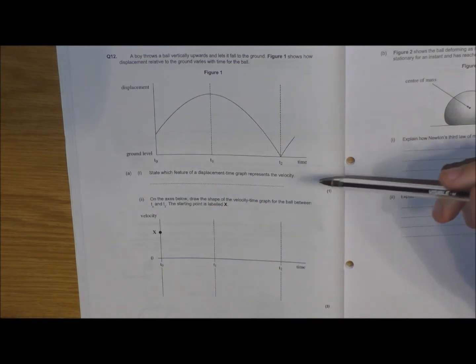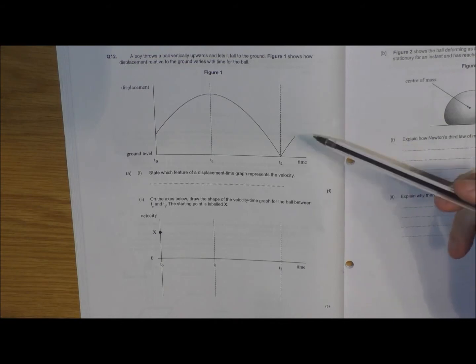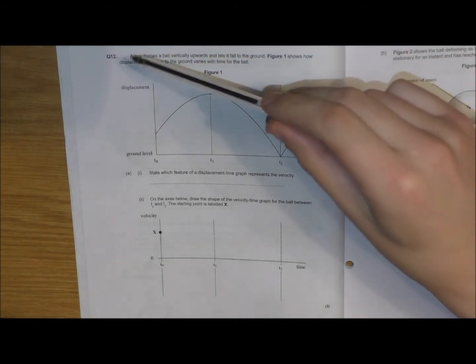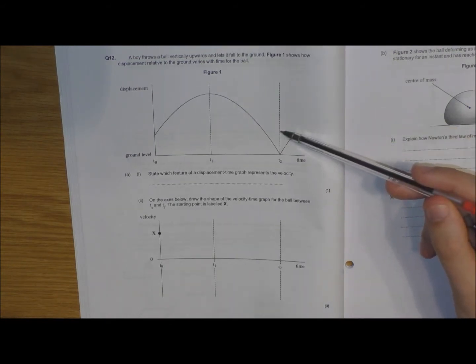Right, okay. So we are going to do an example question of velocity and displacement time graphs. I'm going to have a quick discussion about what all of the points on this graph mean. The question reads: a boy throws a ball vertically upwards and lets it fall to the ground. Figure 1 shows how displacement relative to the ground varies with time for the ball.